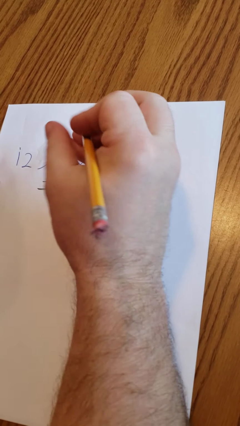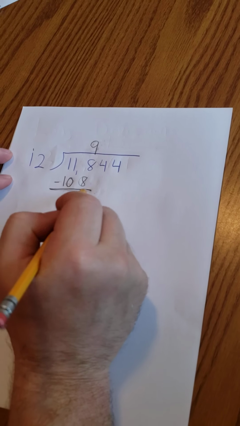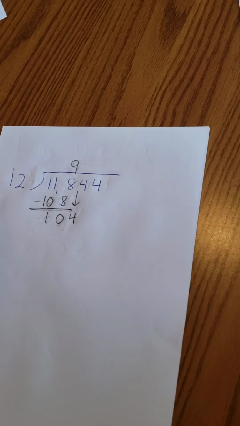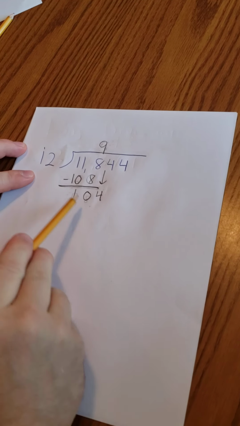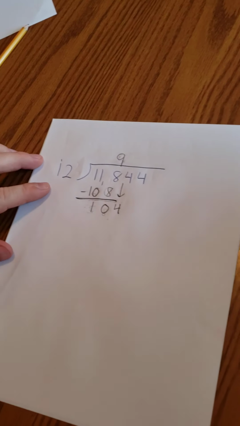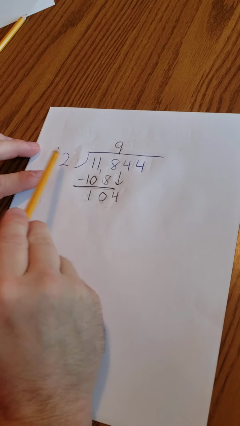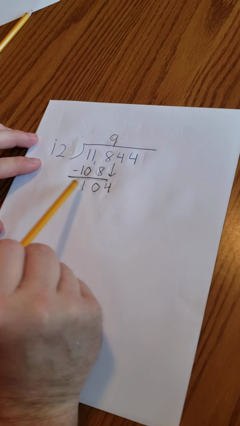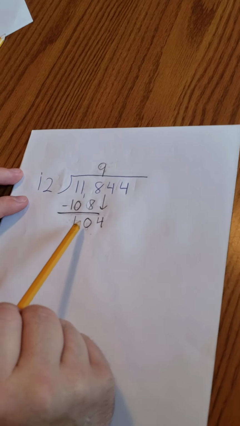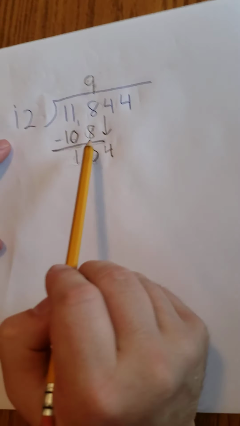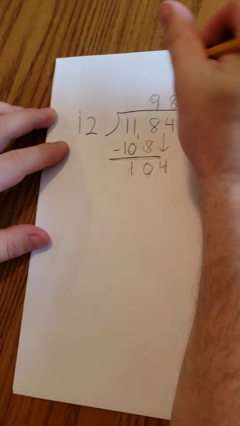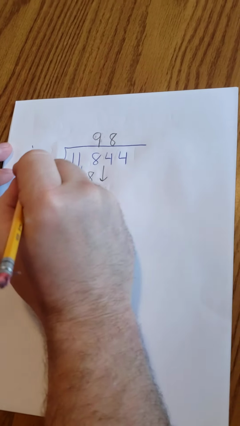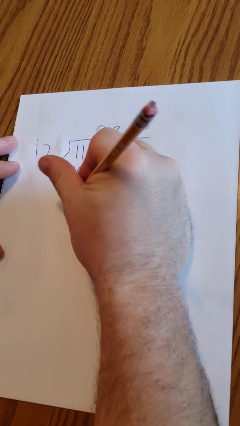So now we divided, we multiplied, we subtracted. Now we need to bring it down. Repeat. So now I need to say, how many times does 12 go into 104? Well, if we just remember what we just did, 9 times 12 was 108, right? And we're looking for 104. So 9 would be too much, but we're only 4 off. So I'm going to try 8. 8 times 2 is 16. Carry my 1.